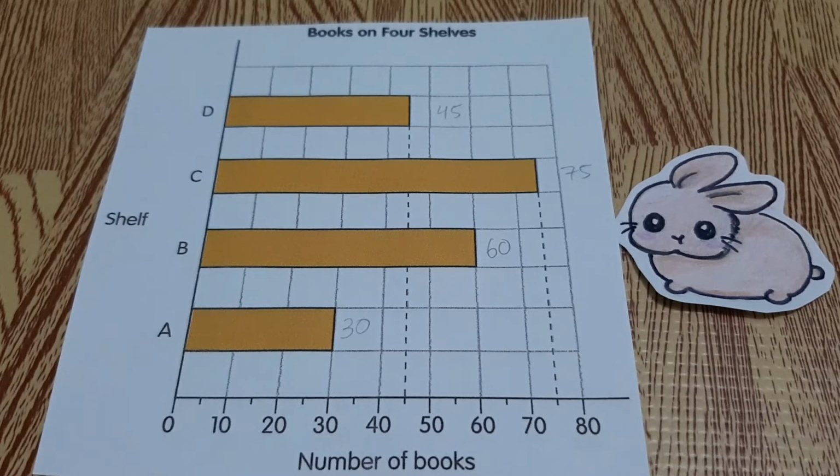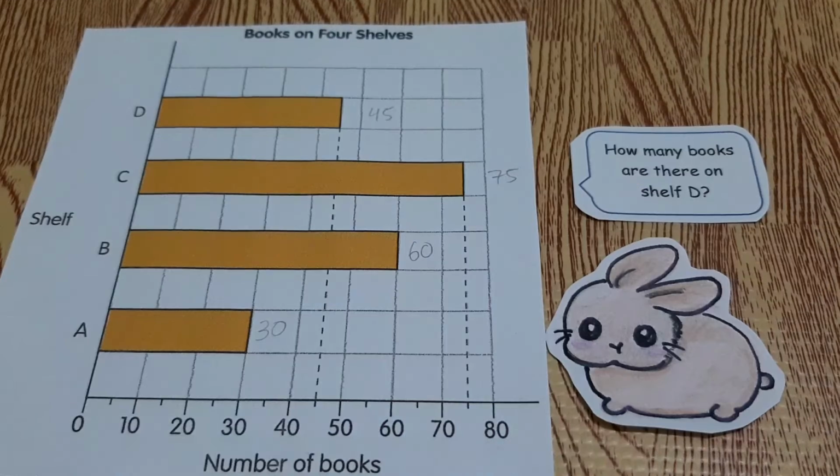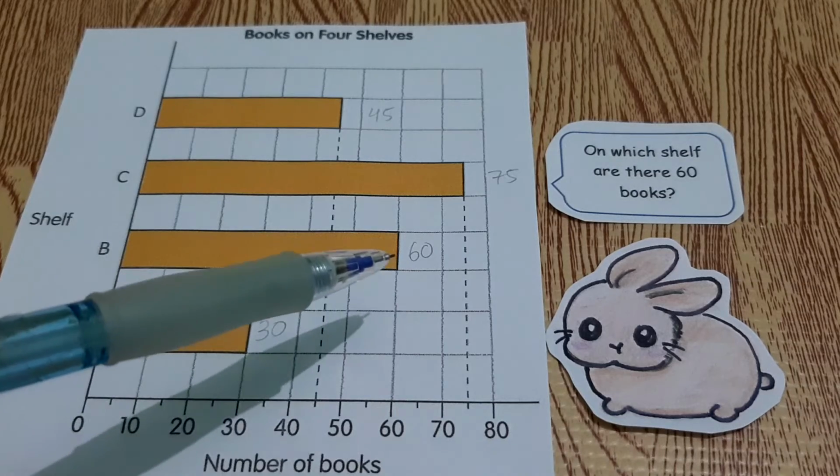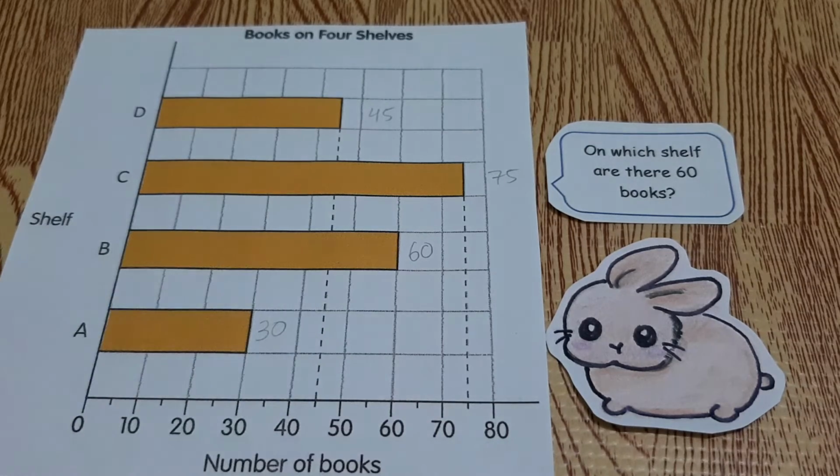Now let's go to the number 1 question. How many books are there on shelf D? The answer is 45. On which shelf are there 60 books? Okay, it's easier for you to see, right? Because the number is already written there. So which one has 60 books? This one, right? So which shelf? Shelf B. Now let's go to the last question.